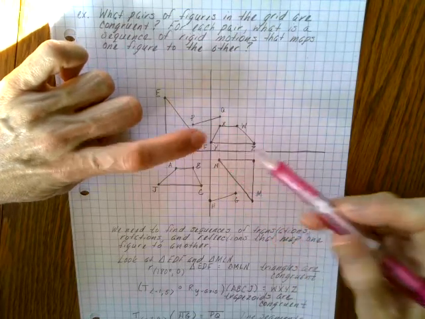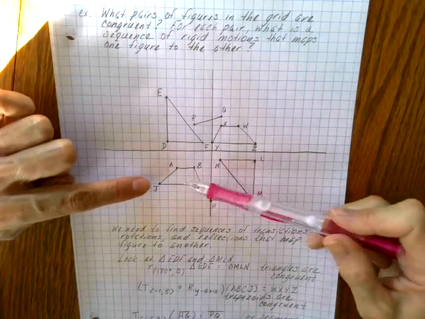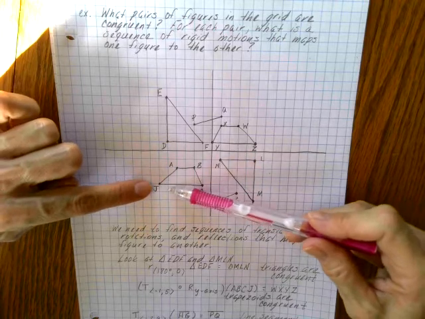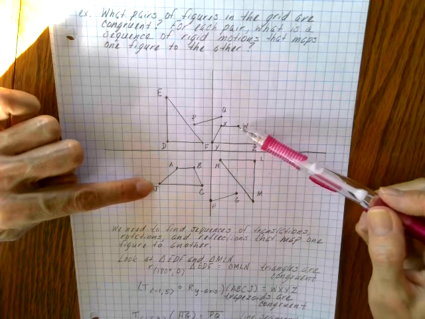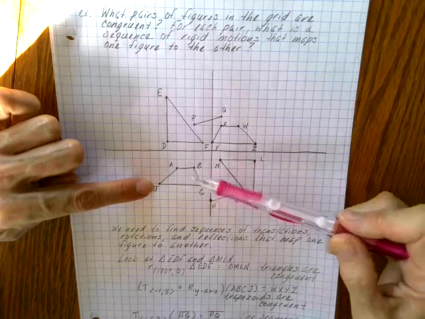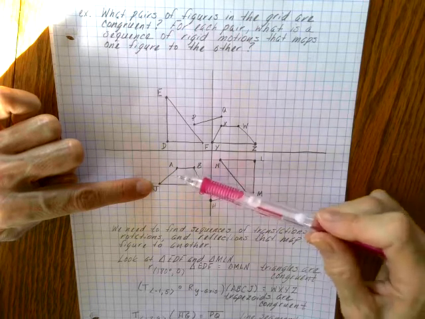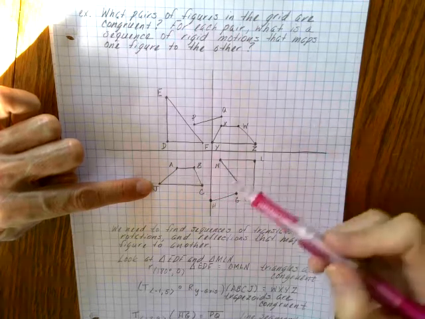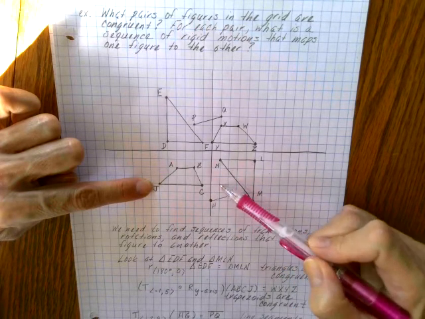Let's look at that again. I'm taking the trapezoid A, B, C, J, and I'm trying to figure out how to make it trapezoid W, X, Y, Z. The first thing I have to do is reflect it over the y-axis. So I've got to flip it. When I do that, since it's 1 point away over here, it will be 1 point away over here.